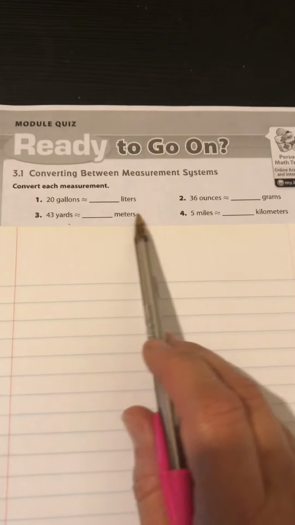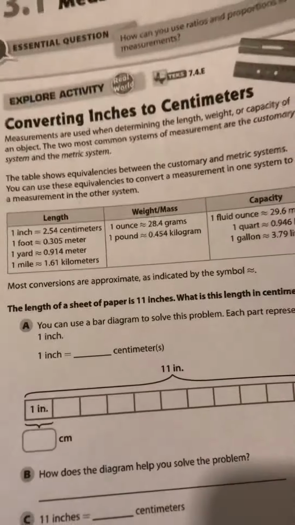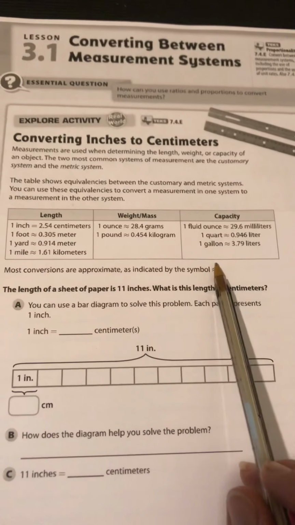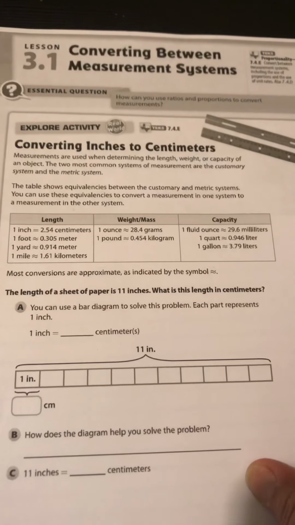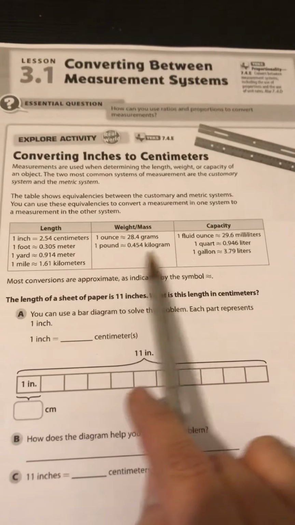Boys and girls, we're going to do a quick review over chapter 3. You'll notice in the first section we're converting between measurement systems. What we're going to need is page 85 from your book, which has all your conversion factors on there. Or you could also have your orange chart out, because I gave you a little orange piece of paper to tape to it that has this same chart.